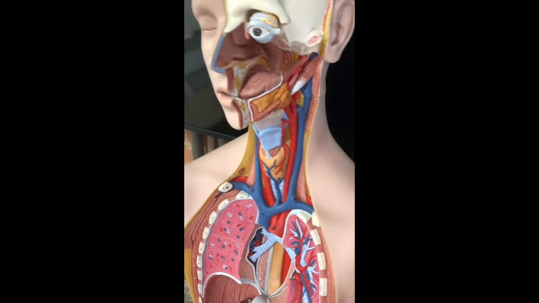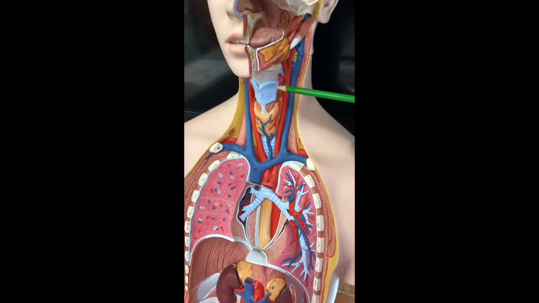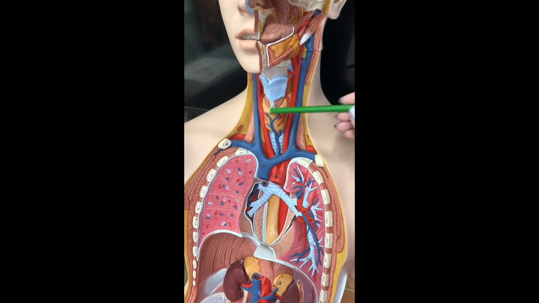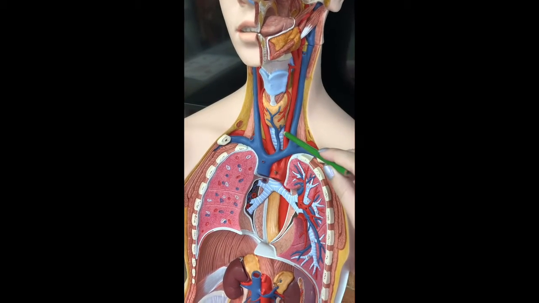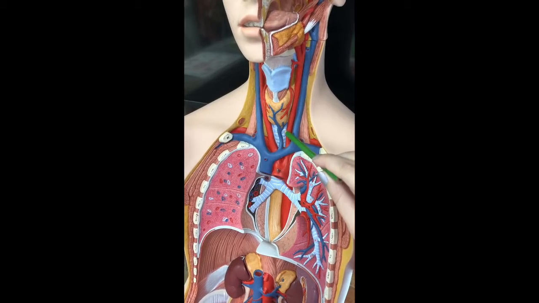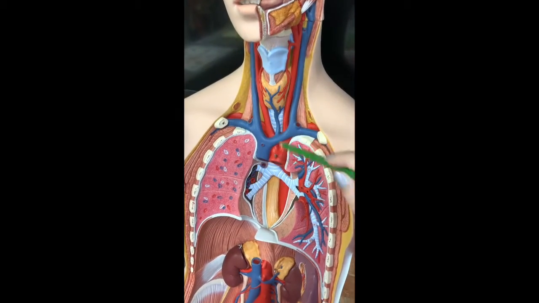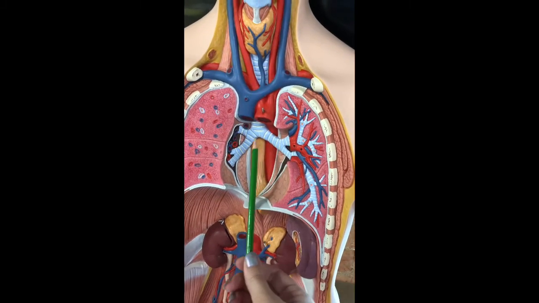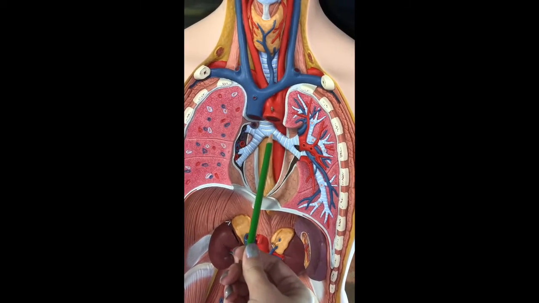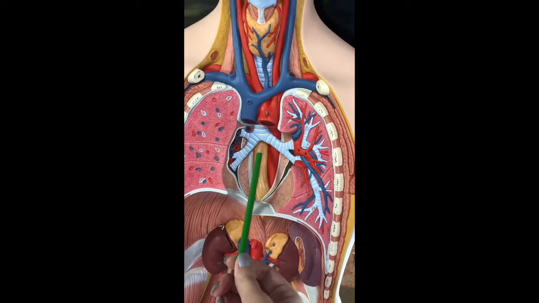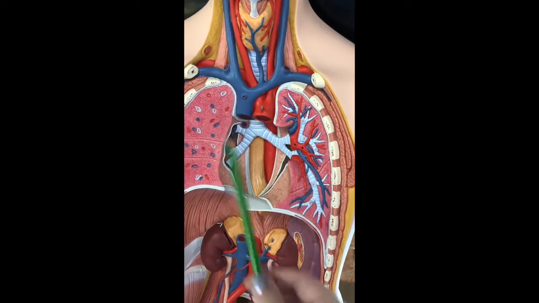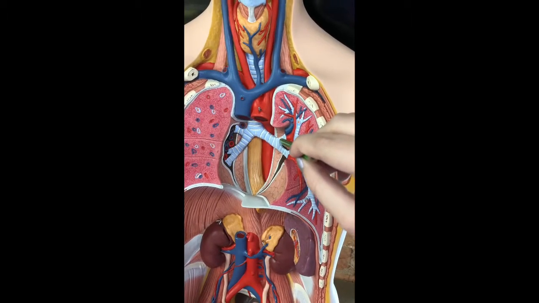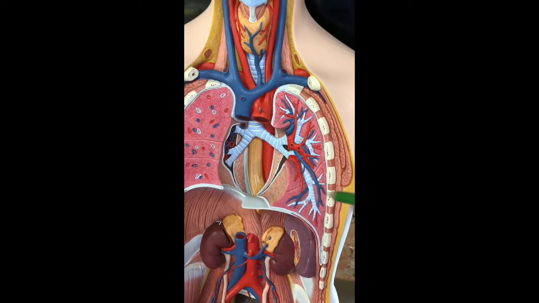nasopharynx and oropharynx. If we come down, we can see our thyroid cartilage. We can see the thyroid gland. Then we can see the trachea and all the tracheal cartilage rings. Then we can actually start to see the beginnings of the bronchial tree. So this area of cartilage where it splits into the two trees is called the carina. And then we have our primary bronchus on both sides, and they will split into secondary bronchi.